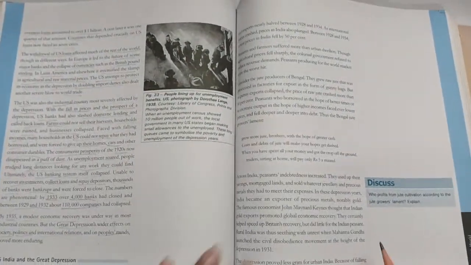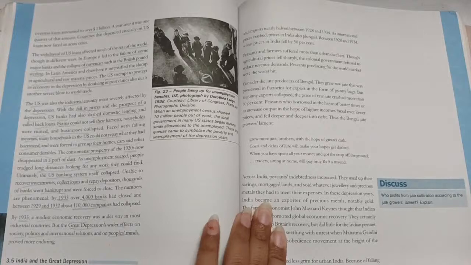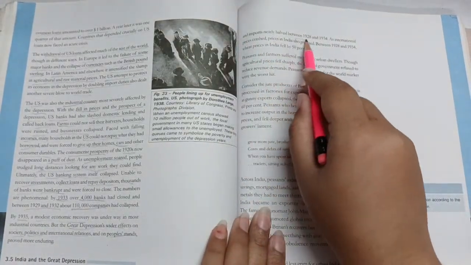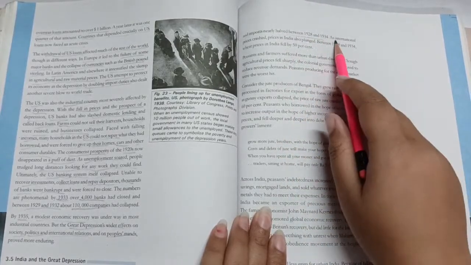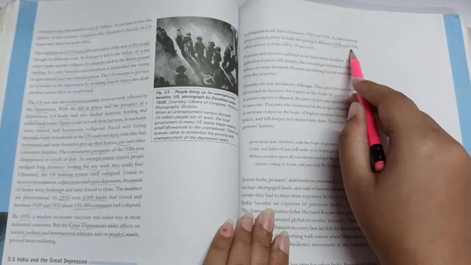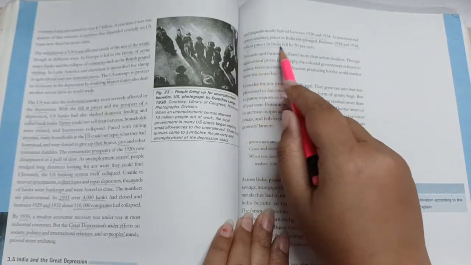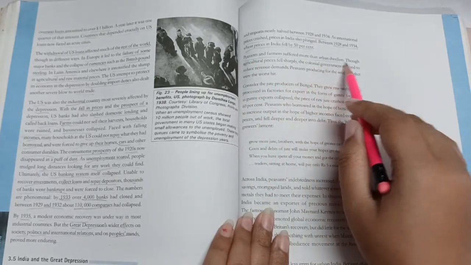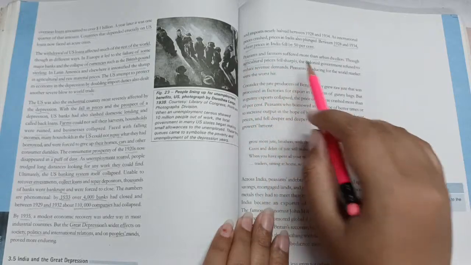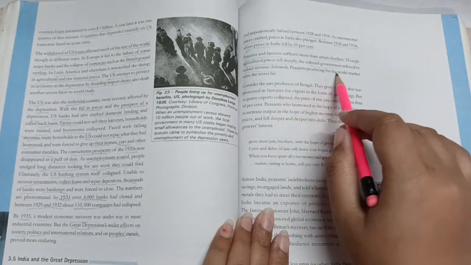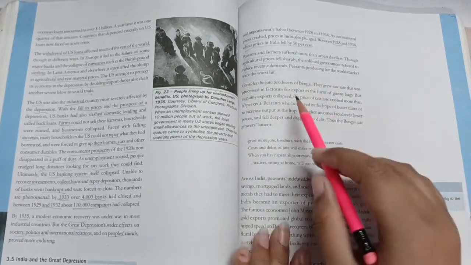India's exports and imports nearly halved between 1928 and 1934. As international prices crashed, prices in India also plunged. Between 1928 and 1934, wheat prices in India fell by 50%. Peasants and farmers suffered more than urban dwellers. Though agricultural prices fell sharply, the colonial government refused to reduce revenue demands. Peasants producing for the world market were the worst hit.